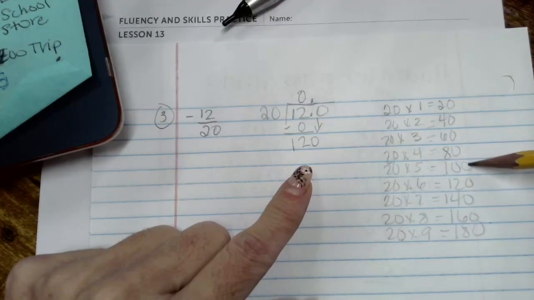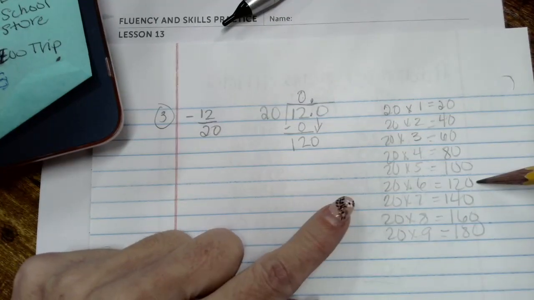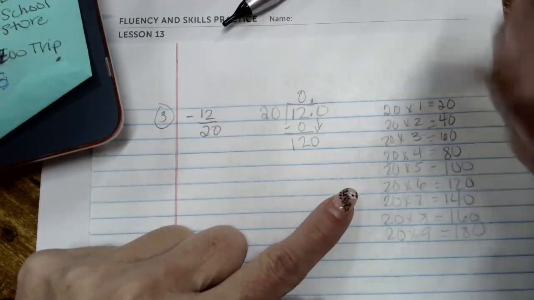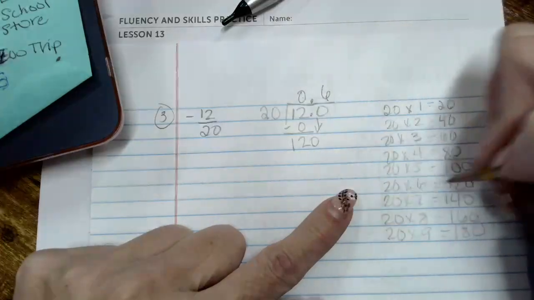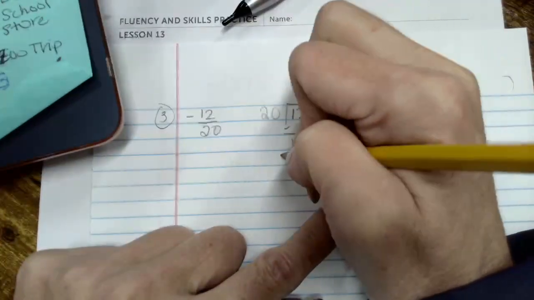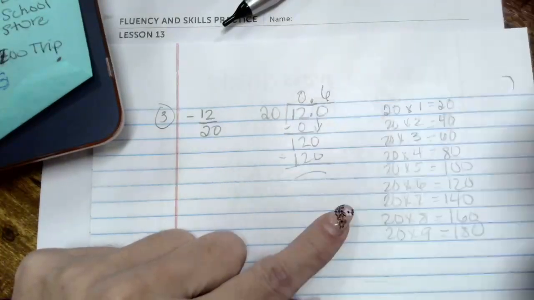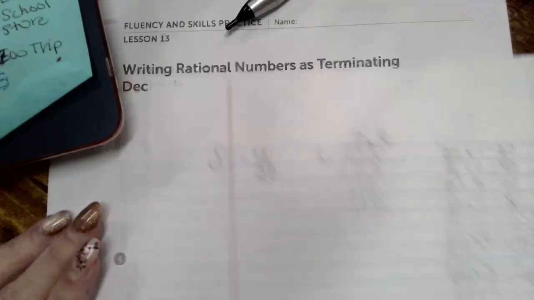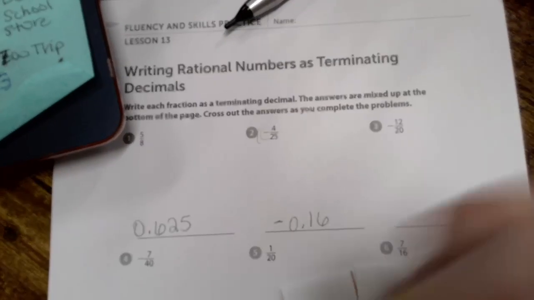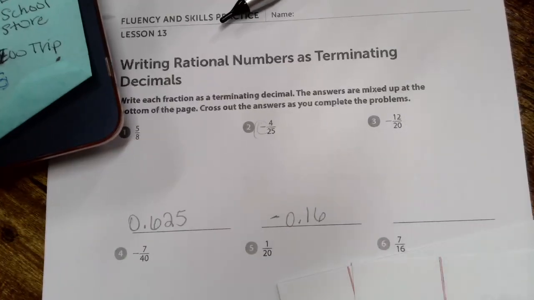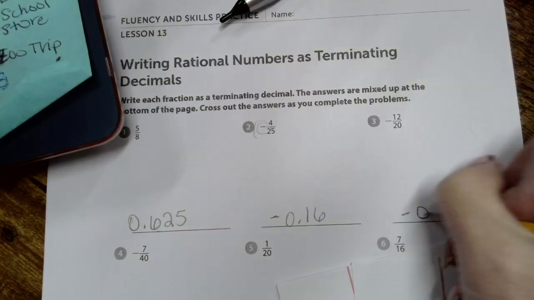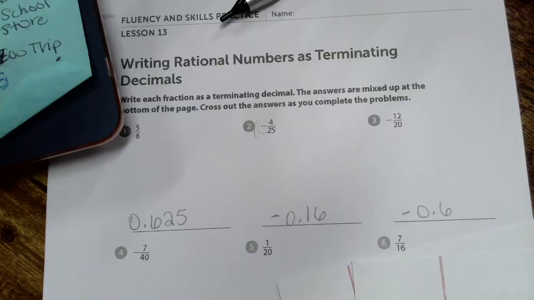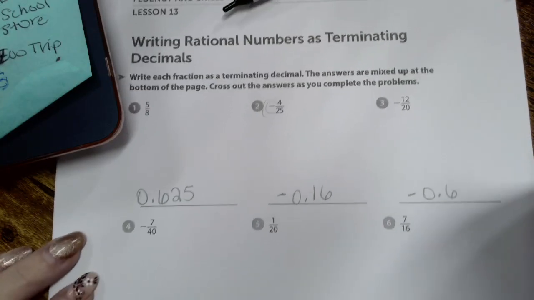Do I have 120 listed? By George, there it is. It goes in there 6 times. 6 times 20 is 120. Oh, this one is an easy one. I already know the remainder. So negative 12/20 as a decimal is going to be negative 0.6, negative 6/10. That wasn't too bad, was it?